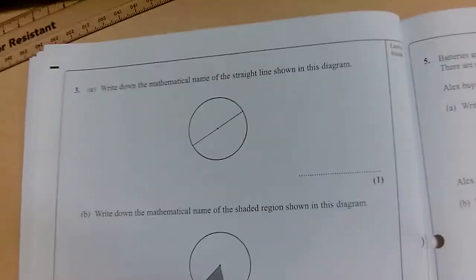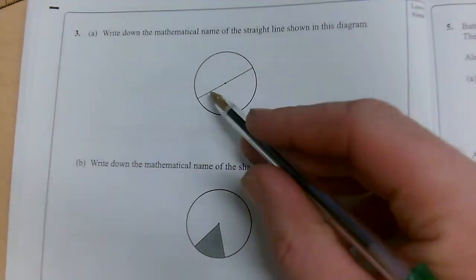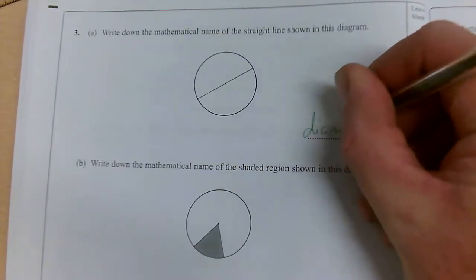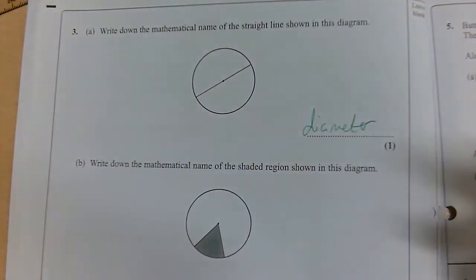Question 3. Write down the mathematical name of the straight line shown in the diagram. So we can see it's a line that goes from one side of the circle through the centre. That's called the diameter. Remember the radius is from the centre to the outside.